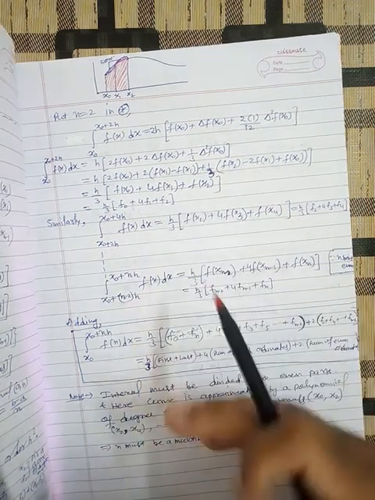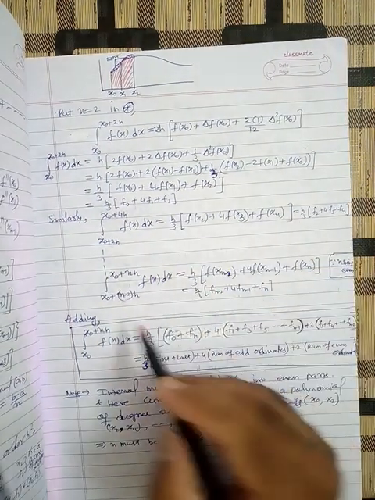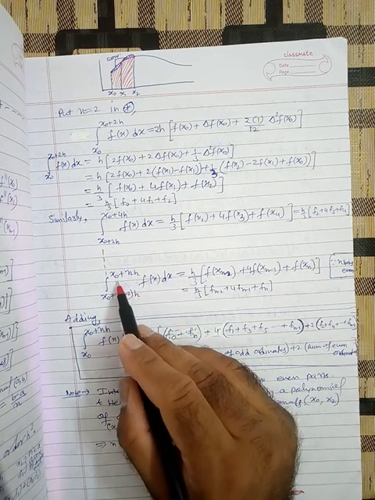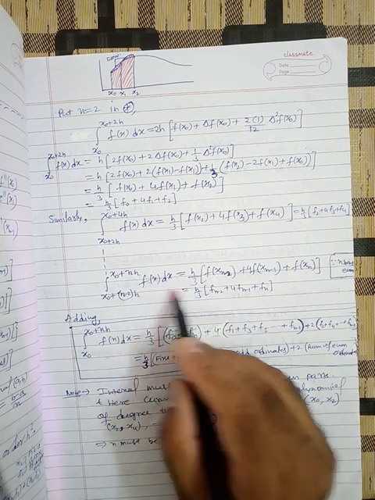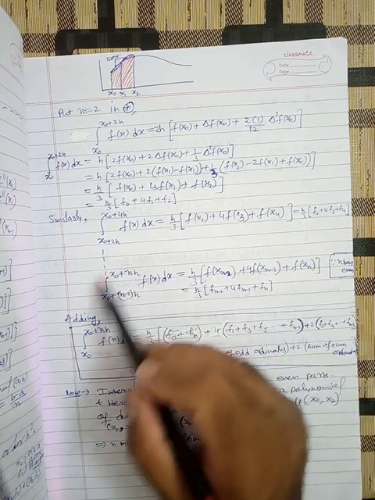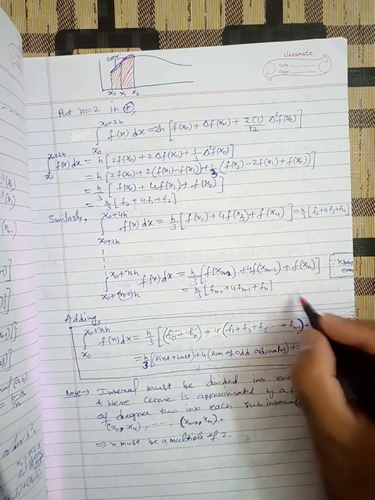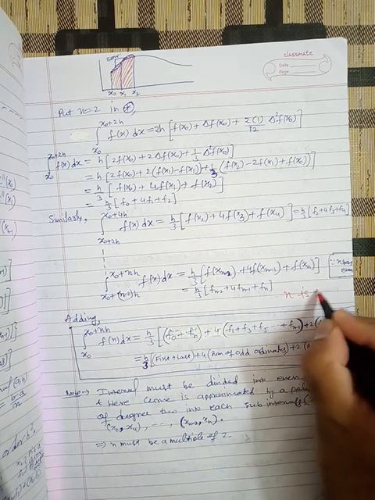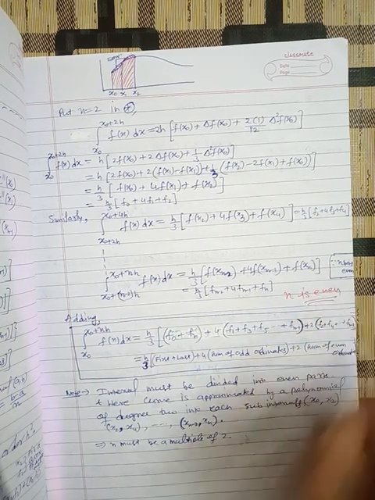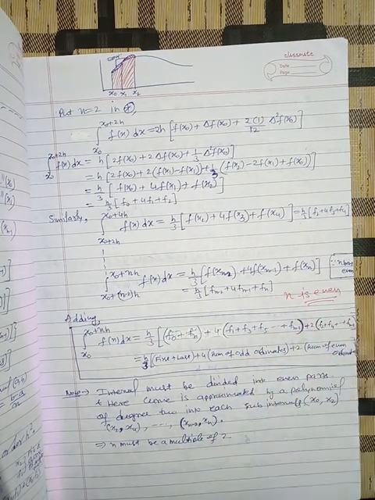Finally the last part, the area from x0 plus n minus 2h to x0 plus nh of f of x, is given by this. Here the important condition is that n is even, that is, the number of partitions is even.